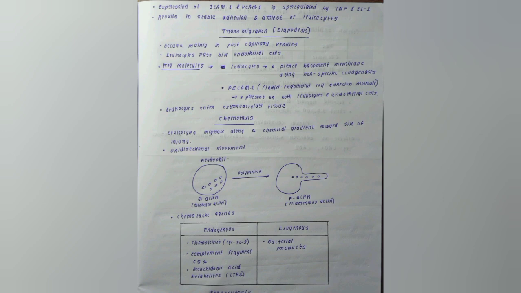After this, you have to write about chemotaxis. Now, what is chemotaxis? Leukocytes have come out of the blood vessel, but it may not be necessary that near there only the pathogen or whatever factor is causing the inflammation is present. It could be a little far away. So to that particular point, now they have to travel. How are they going to travel? That is nothing but chemotaxis. Leukocytes migrate along a chemical gradient towards the site of injury, and it is a unidirectional movement.